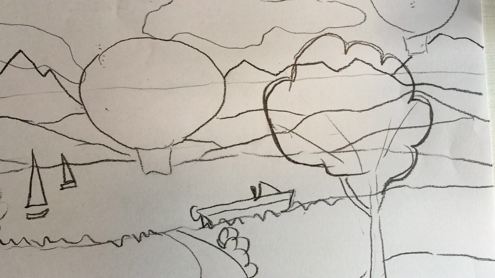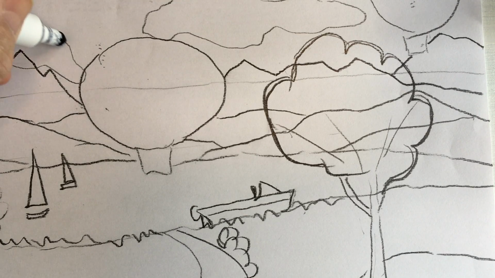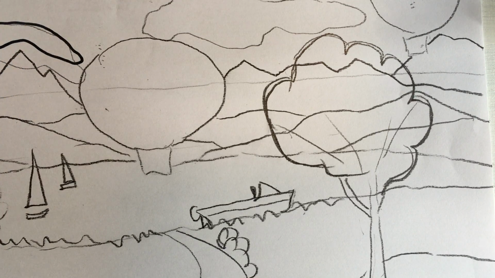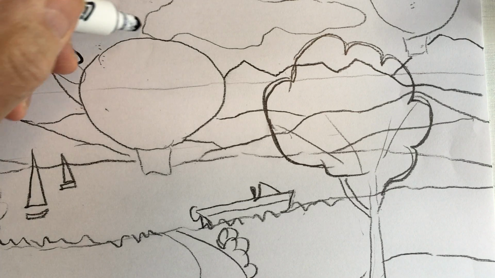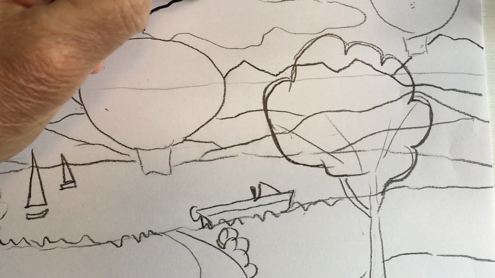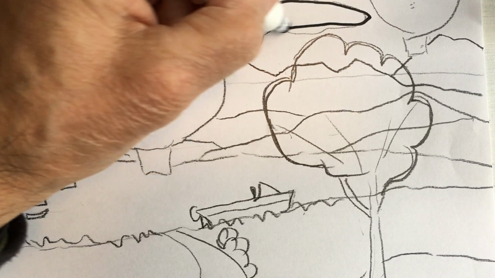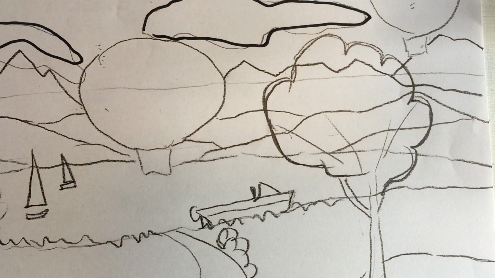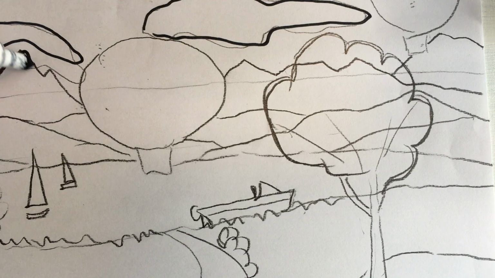So I'm going to start up here with my cloud. And I can change things if I want. Let's say I don't want that cloud to be quite that big. So I'm going to make it smaller this time around. And you don't have to be exactly on the lines you made. The lines are just like an idea to give you where you're going. There's a mountain. There's another mountain.